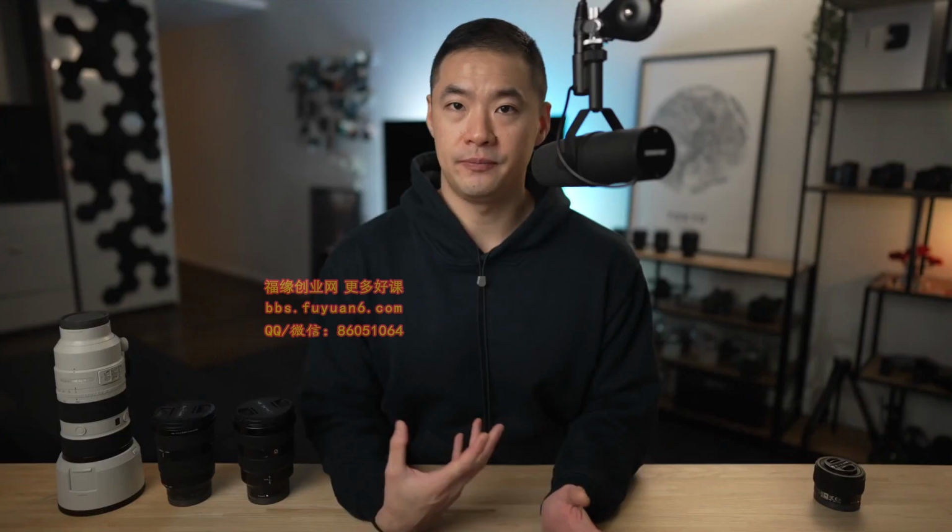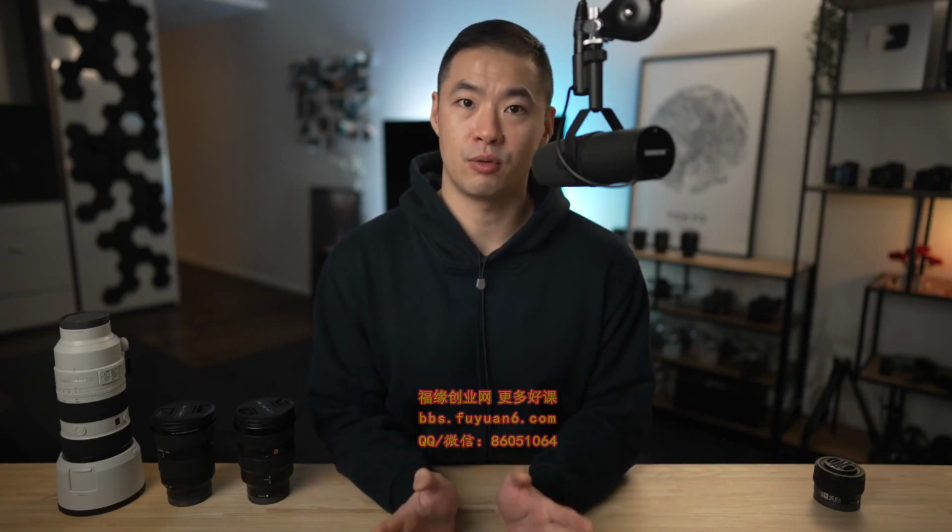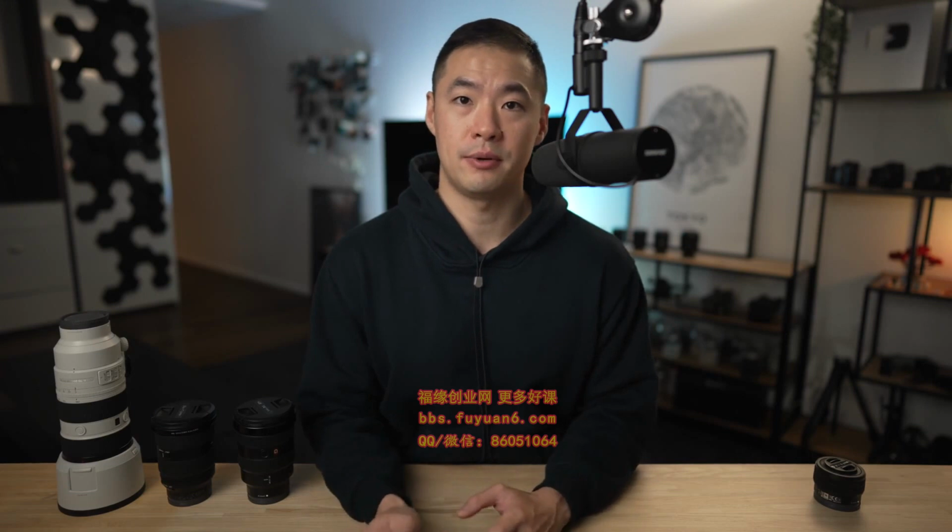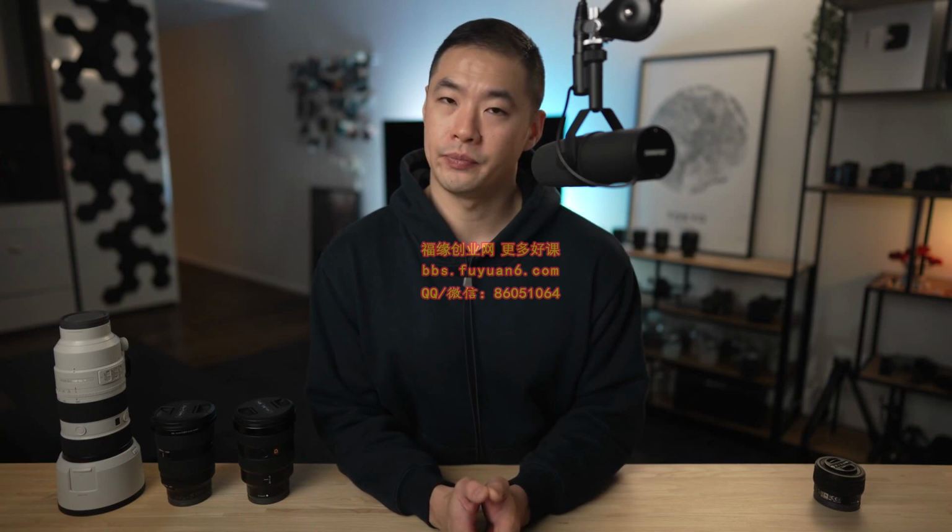With architecture, you usually want a lot of depth of field, so unless you're shooting in really dark interiors without a tripod, most of the time there isn't that much need for a prime lens, unless you have a very specific look you're going for, or unless you want to splurge on a 14 millimeter f1.8.